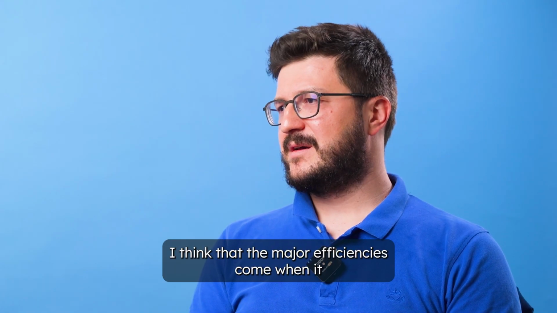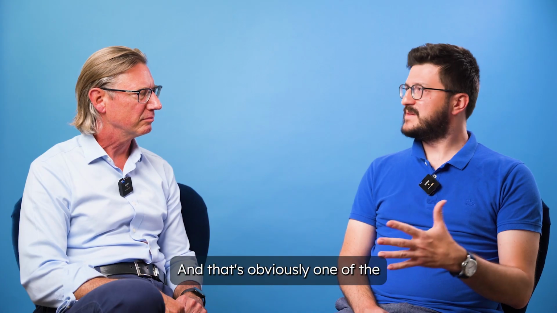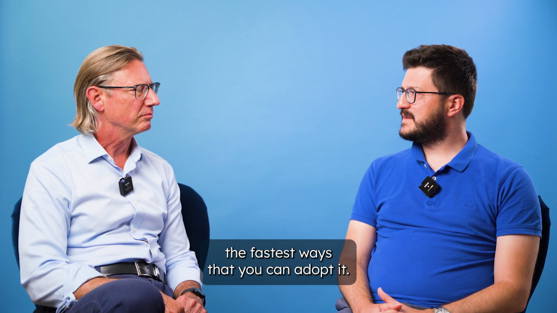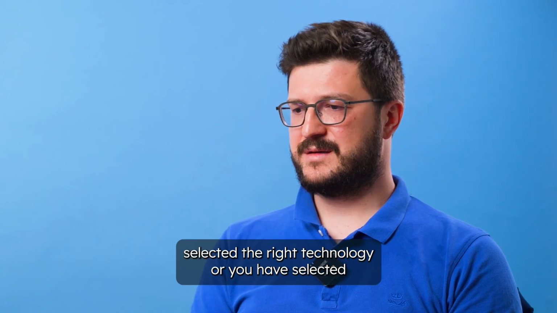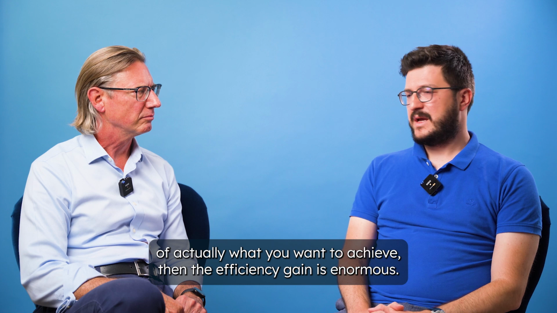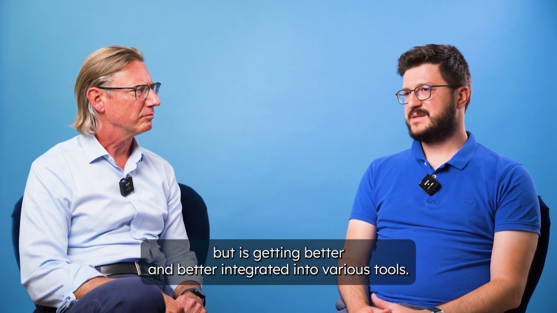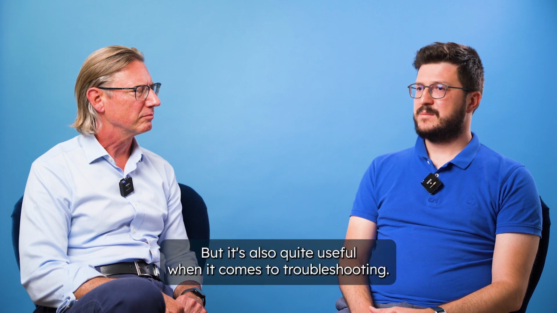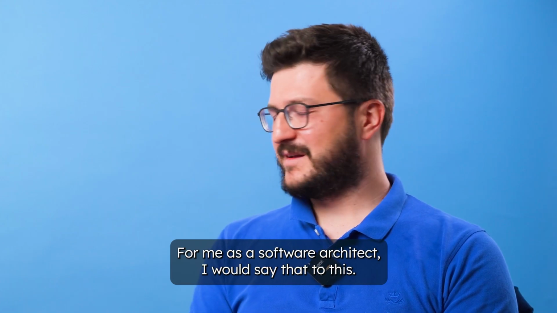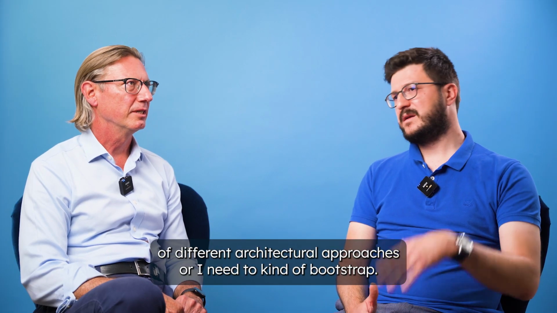I think that the major efficiencies come when it goes the way of code generation, and that's obviously one of the fastest ways that you can adopt it. So basically, if you're a developer and you have selected the right technology, and you have a clear understanding in an explanatory way of what you want to achieve, then the efficiency gain is enormous. Basically, you can just construct your prompt and you're going to get the code generated. Troubleshooting is a bit more difficult, but it's getting better and better integrated into various tools, and it's also quite useful there. For me as a software architect, it's also quite useful, especially when I need to do a comparative analysis of different architectural approaches, or I need to bootstrap.